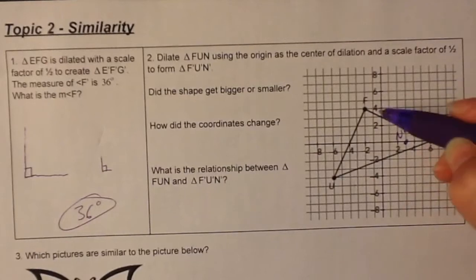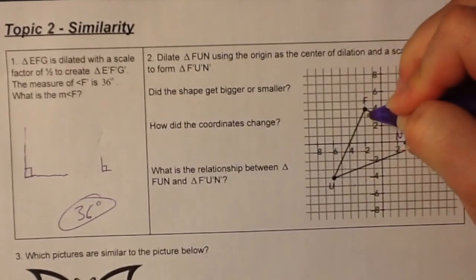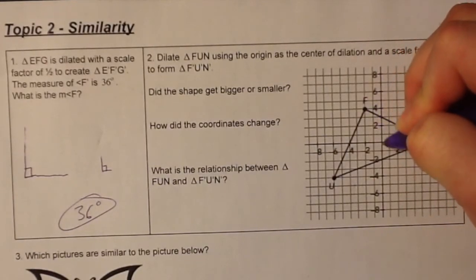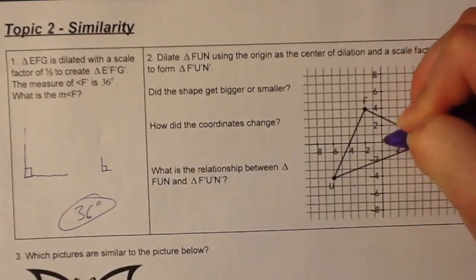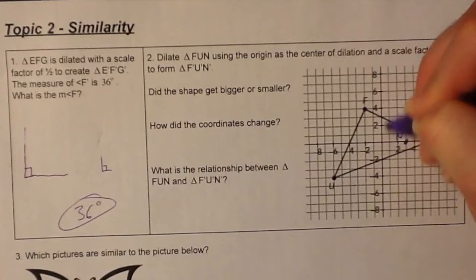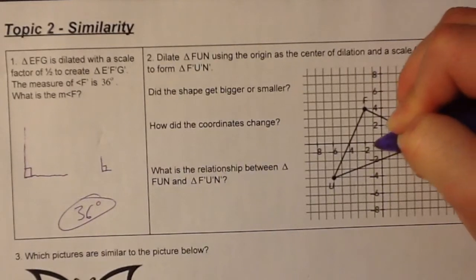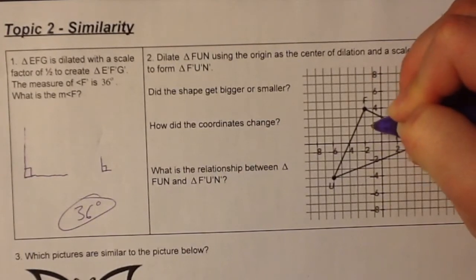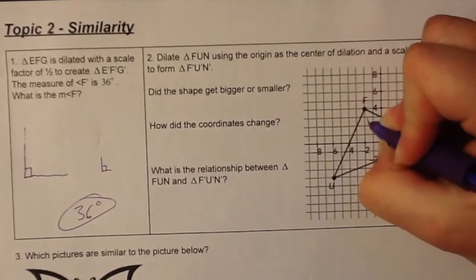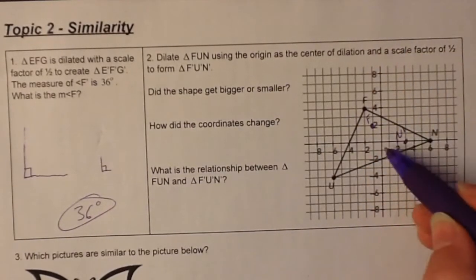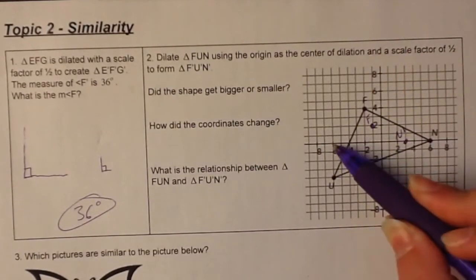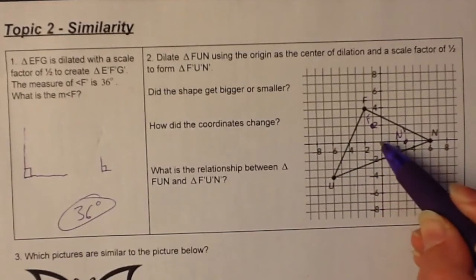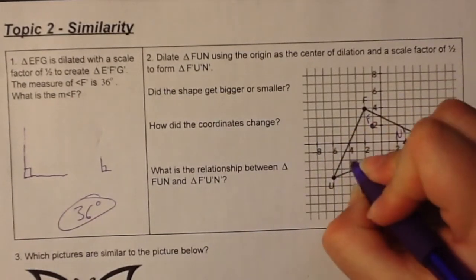So there's N prime. F's a little bit trickier since it's at a diagonal, so we can kind of use the parts of it. So it's over 2, so instead it'll be over 1, and it was up 4, so instead it'll be up 2, sorry, over 1 up 2. So like right there. Same with U. Let's see, it was over 6 down 4, so it'll be over 3 down 2 instead.